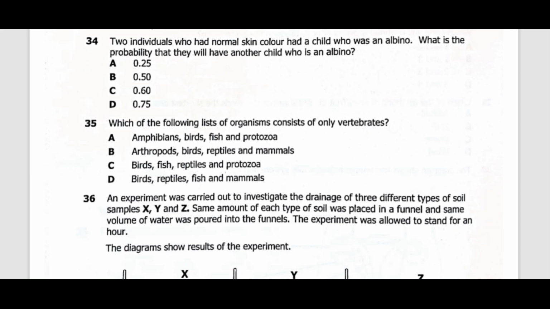We are going to make a genetic diagram so that we are able to see the chance. We'll say capital letter A for normal color, then small letter a for a defect. This will also happen for the other one. So these two must be carriers for them to have this, since the two were okay.